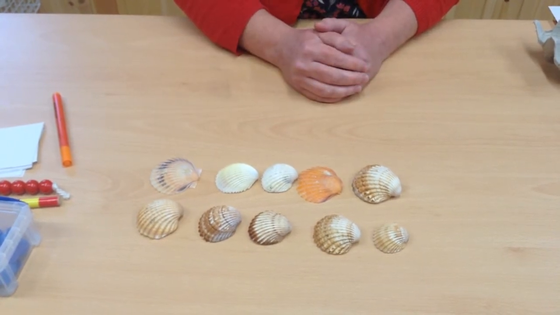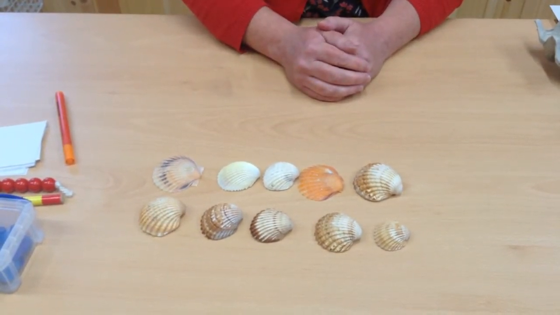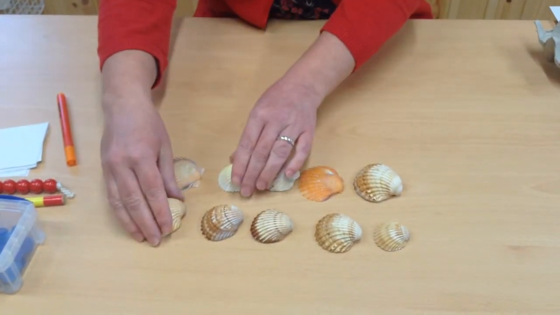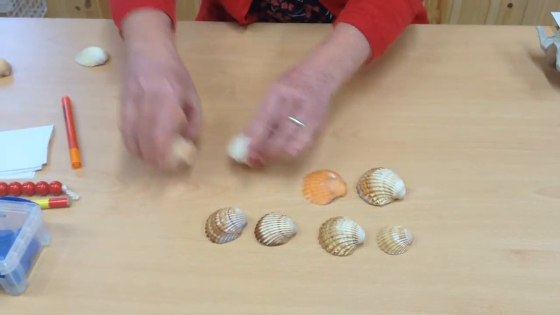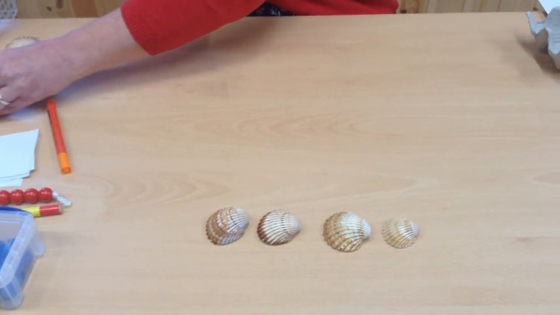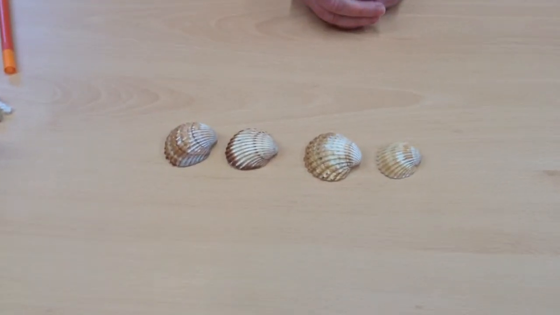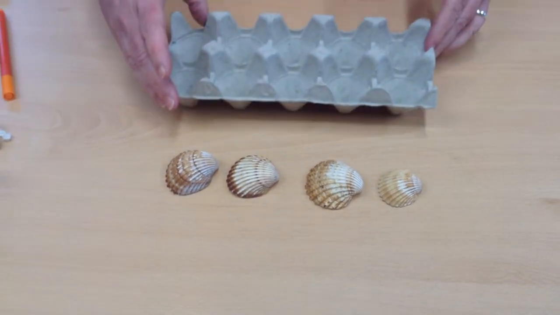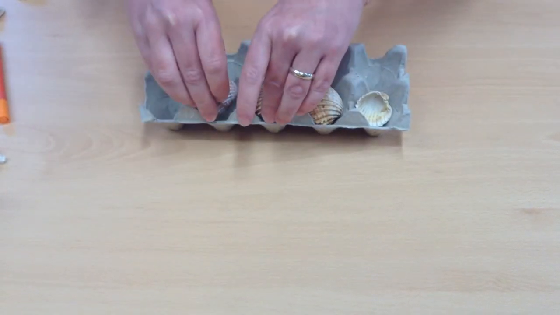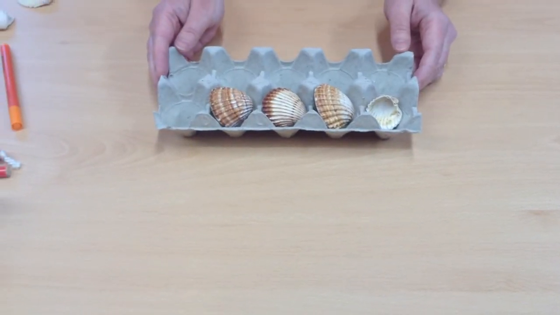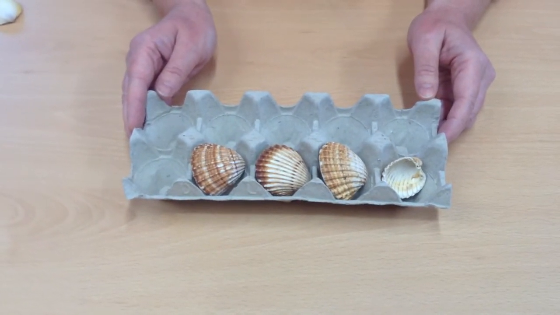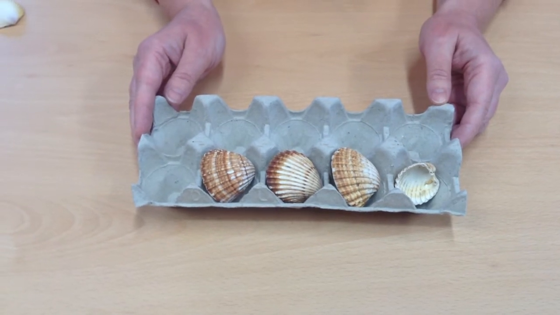I only want 4 to start with. So I'm going to count my 4 and then remove the others. 1, 2, 3, 4. I'm taking away the other shells so that now I'll be able to calculate my number bonds to 4 using the 4 shells that are left. If you have an egg box at home, you might be able to move your shells into the egg box, how you're used to working at school. I've got 4 shells and I want to find out how many different ways I can calculate making 4.